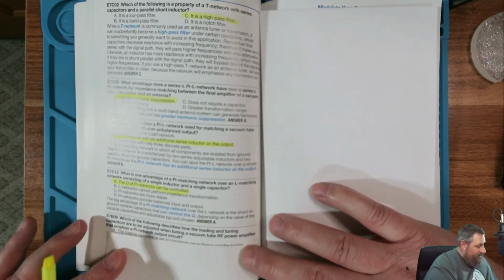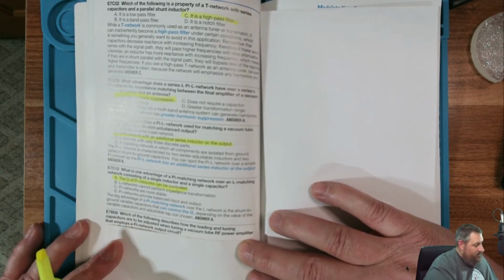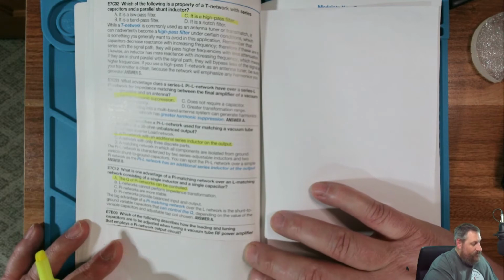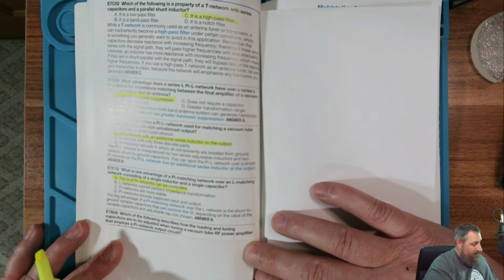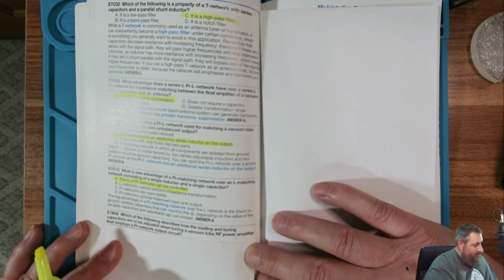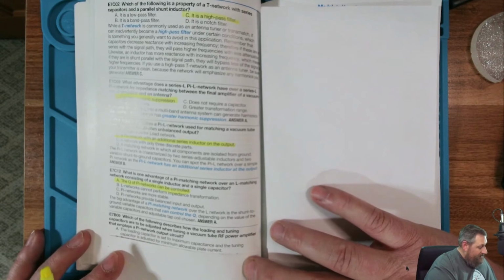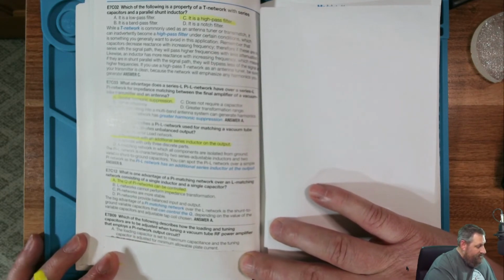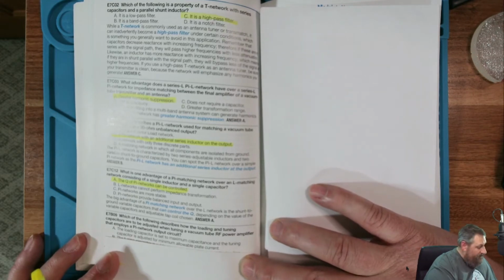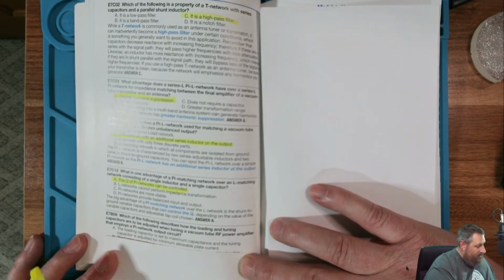So, next question here. Which of the following describes how the loading and tuning capacitors are to be adjusted when tuning a vacuum tube RF power amplifier that employs a pi network output circuit? Is it A, the loading capacitor is set to maximum capacitance and the tuning capacitor is adjusted for minimum allowable plate current?